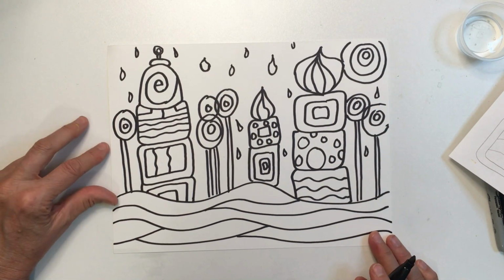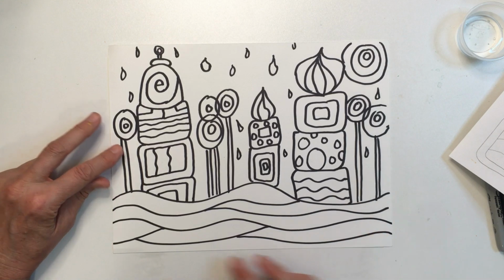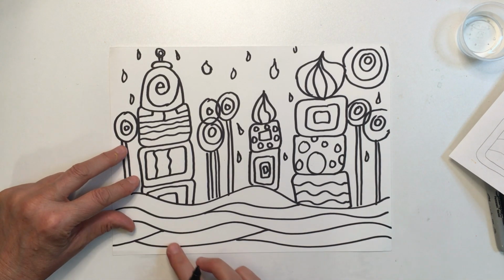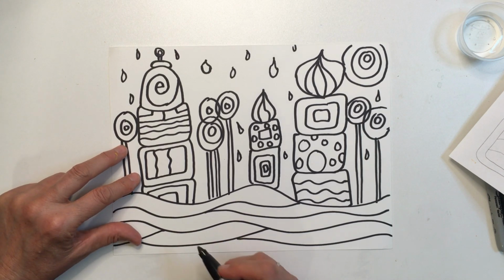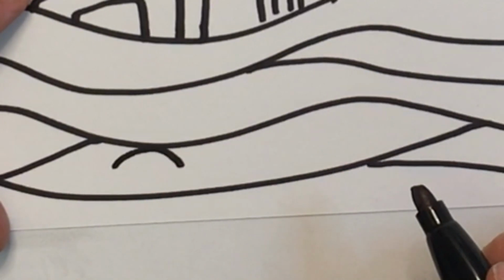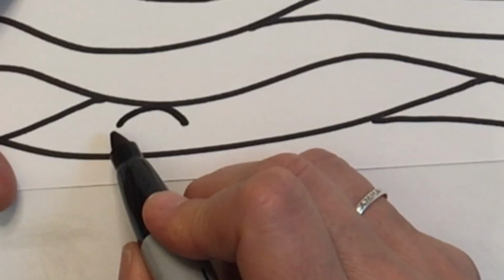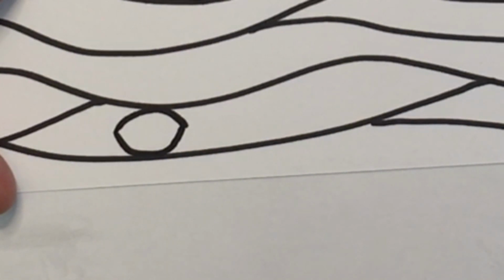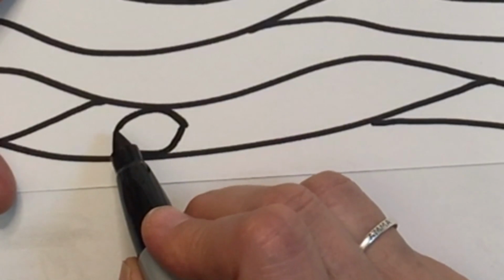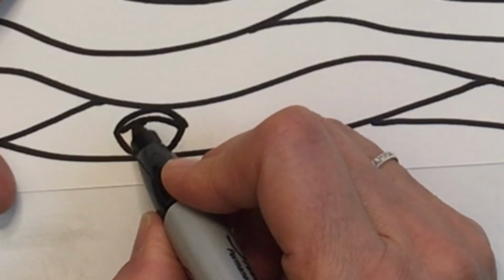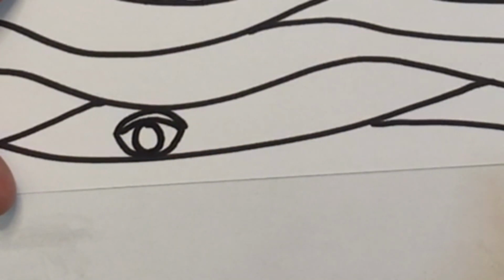Now you could also put some eyes into your drawing. Sometimes down into the earth, he would put people looking out. I'm going to add someone right here. So to put in eyes, the first thing you do is you make a rainbow. And then after you make the rainbow, you make a smile. And you connect your rainbow to your smile. And then you make another little rainbow inside. And then you make a circle. And then you have an eye.